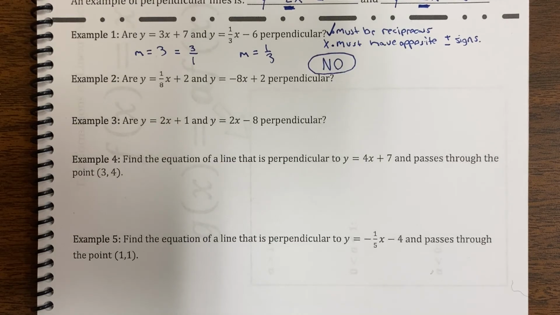For example 2, are y equals 1/8 of x plus 2 and y equals negative 8x plus 2 perpendicular?